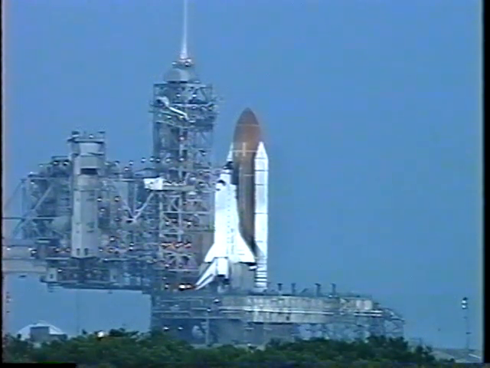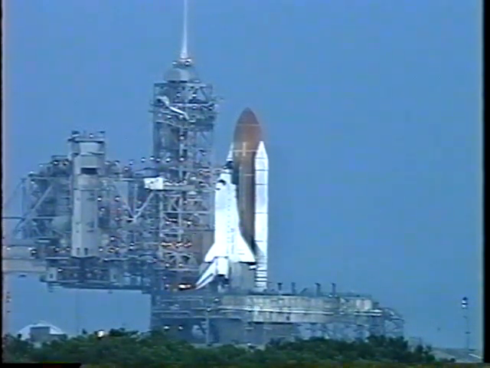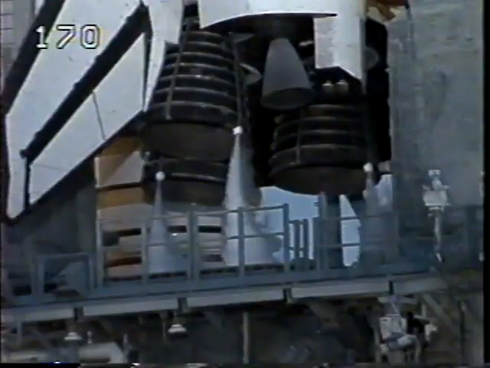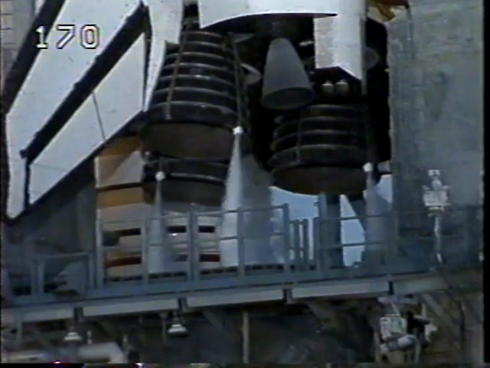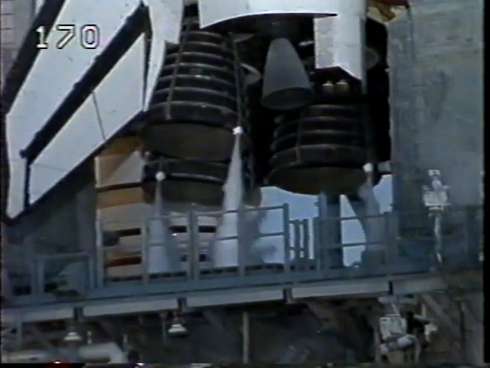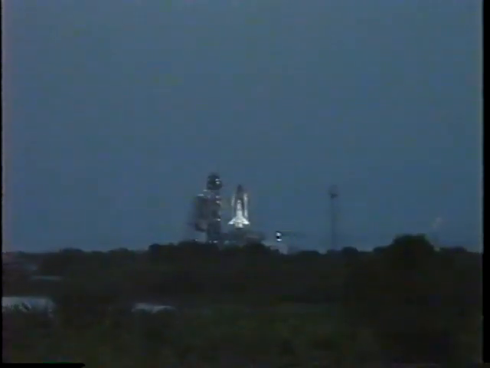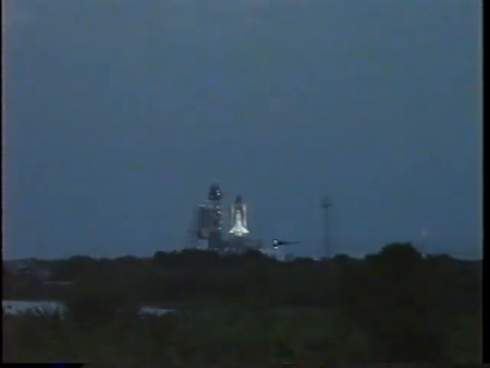Final check of SRB commands. Locks and hydrogen fill and drain valves closed. External tank strut heaters off. Payload bay vent doors positioned. Standing by for the handoff to Endeavour's onboard computers.